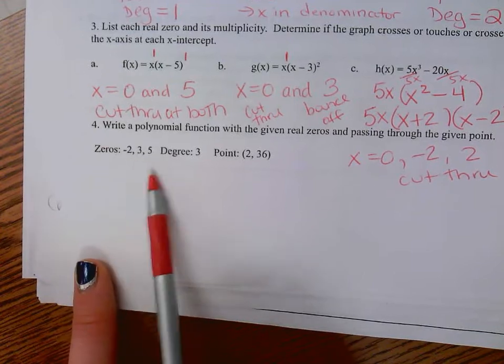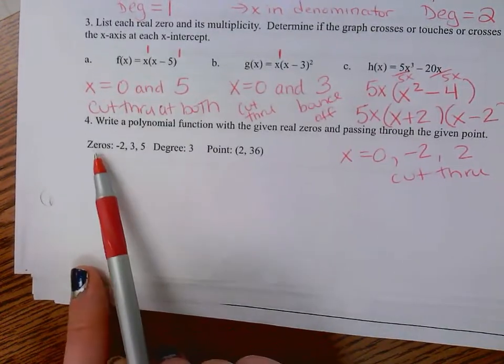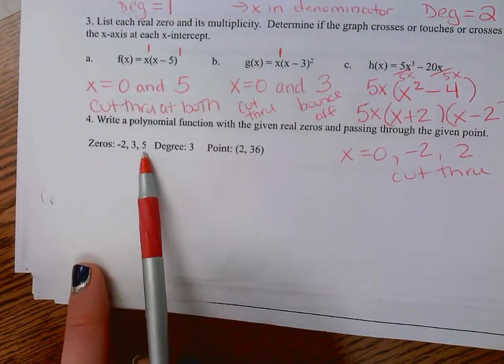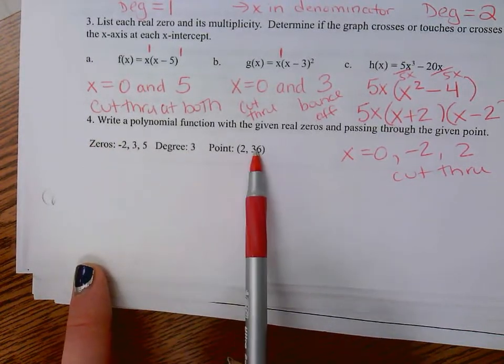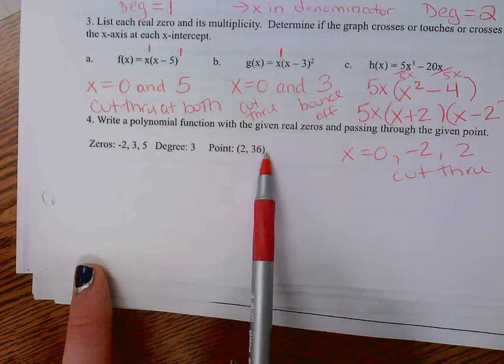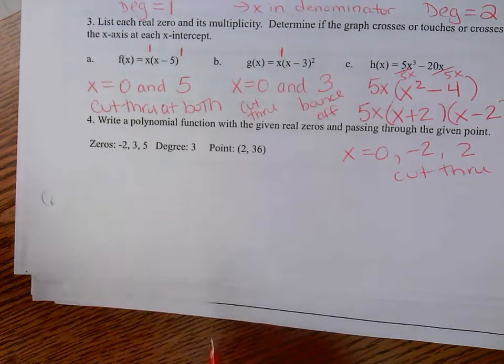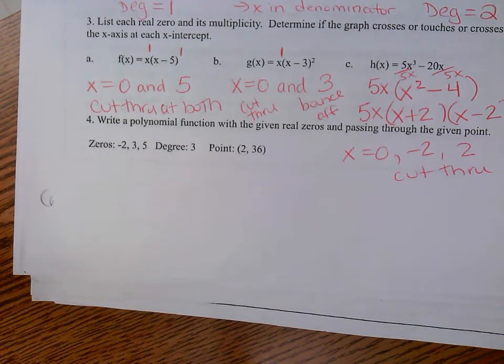Here we are building a function backwards. So we are taking these 3 x-intercepts, knowing that the degree is 3, and knowing that this graph goes through 2, 36, and we're going to build a function. And so this is what I do when I build a function for your test. I make sure that it actually does have x-intercepts that you can find.